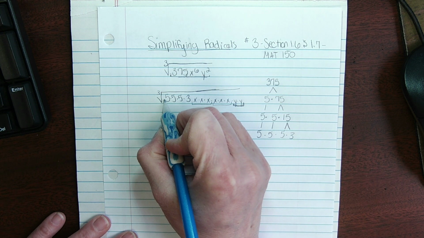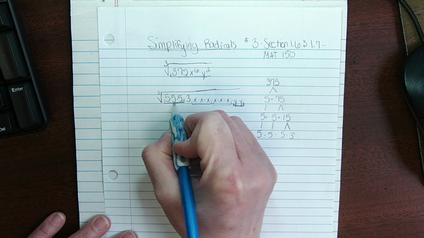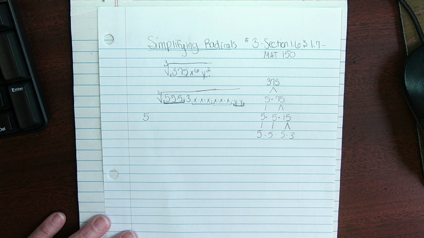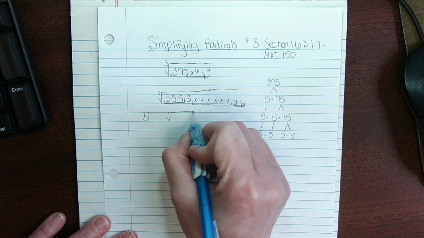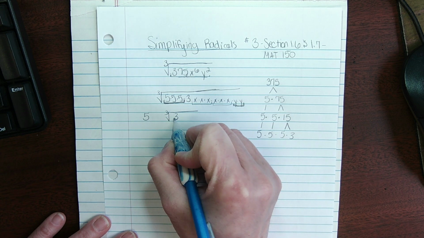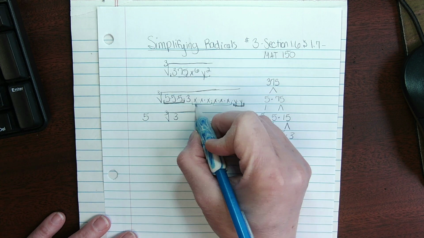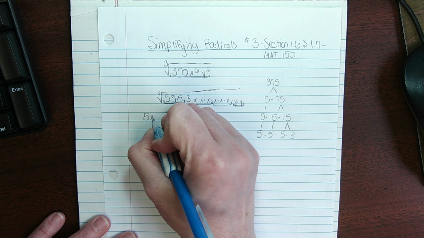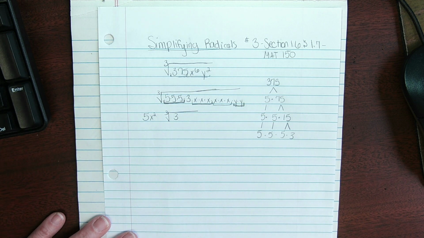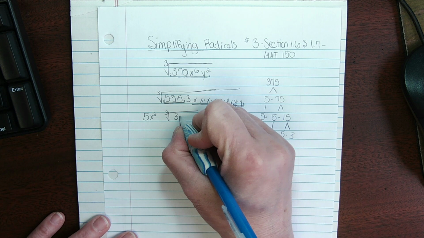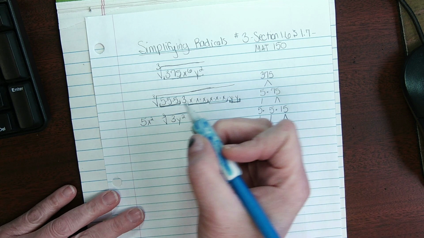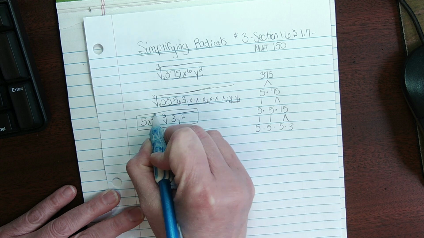So we have 3 5s underneath. That means we can bring 1 out. The 3 stays under. We have 2 groups of 3 x's, so we can bring this out as x squared. The y squared stays under. Now the other way we can look at this, and then this is actually your answer.